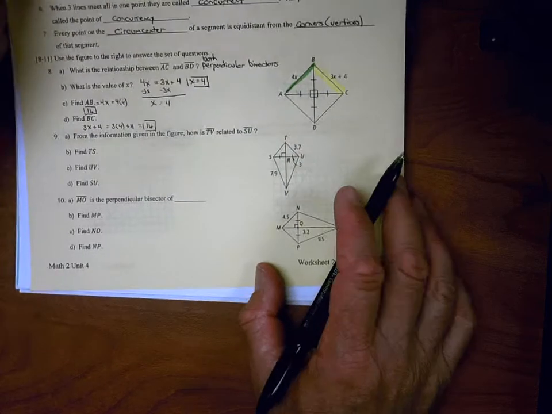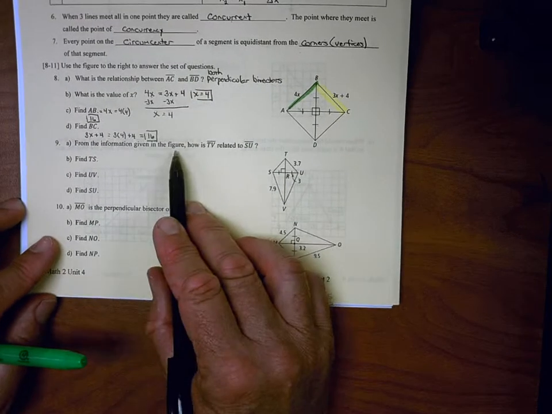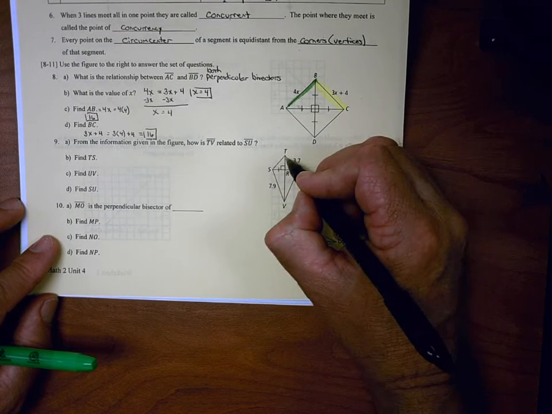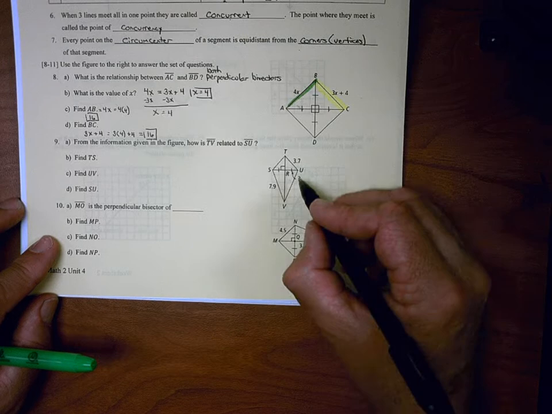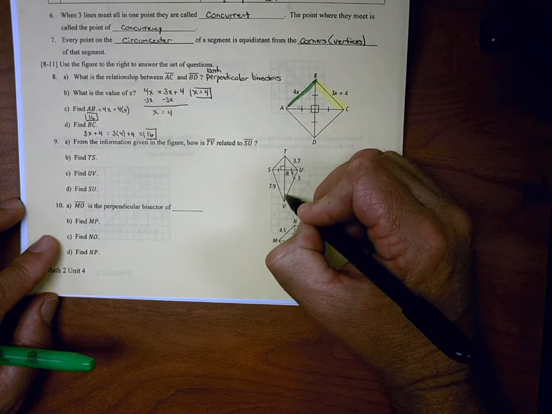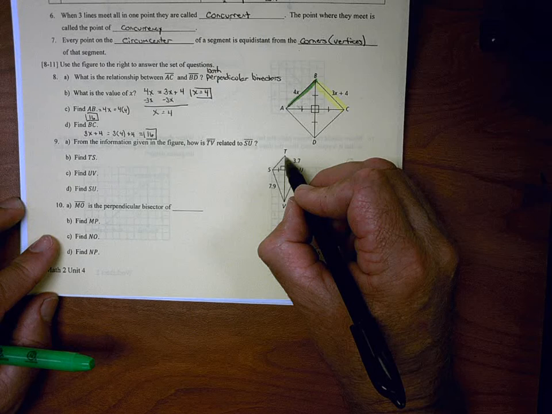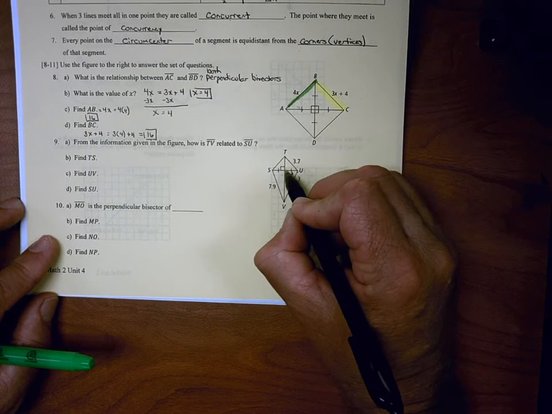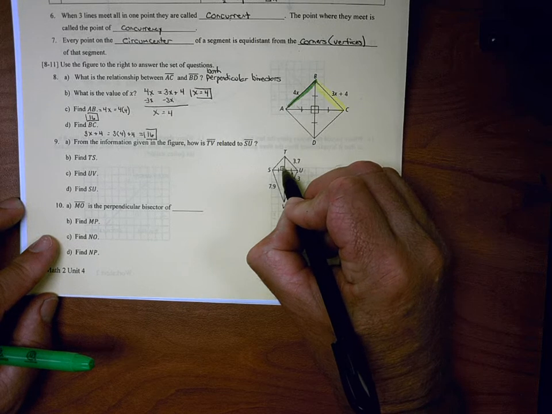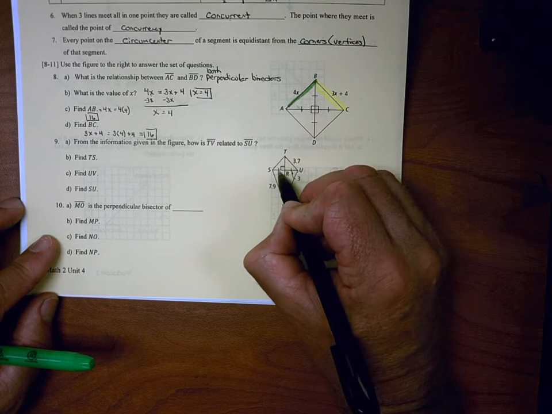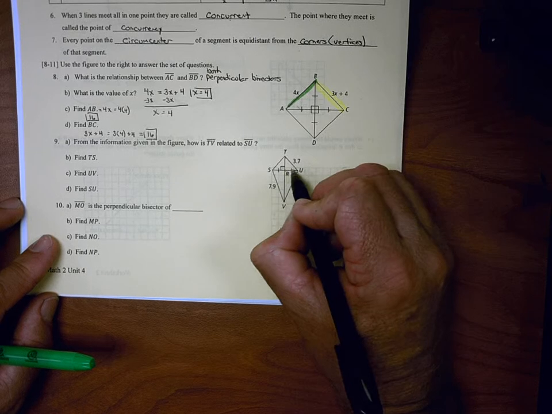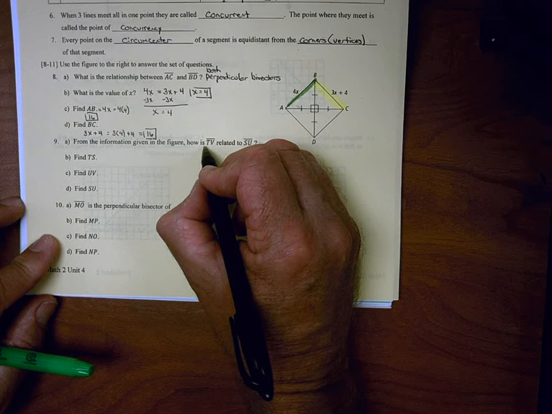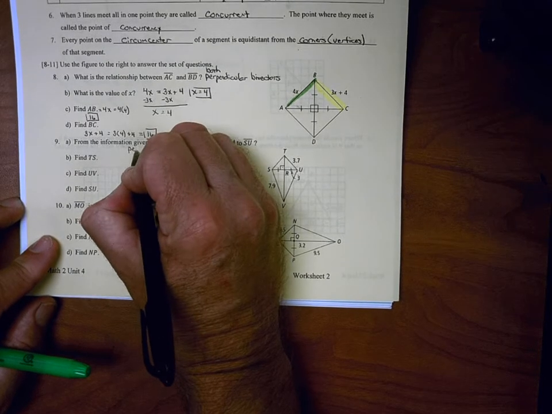Okay, moving on to number 9. From the information given in the figure, how is TV related to line segment SU? Well, you can see TV intersects SU right here at R, and we have a 90-degree angle, so that makes it perpendicular. But then SU has been split up into two equal parts. So that means TV is a perpendicular bisector.